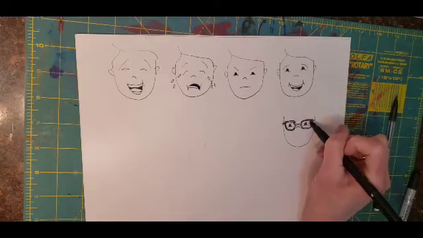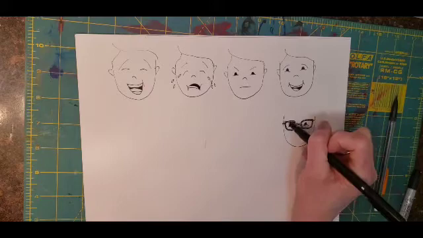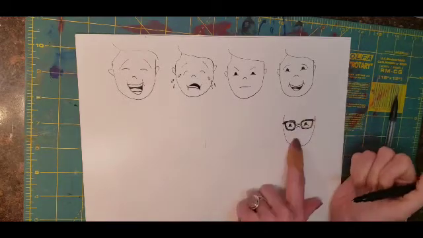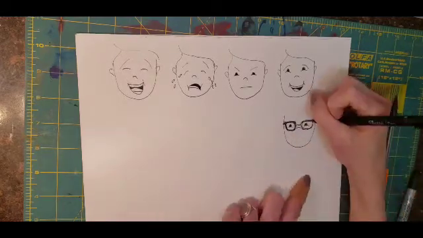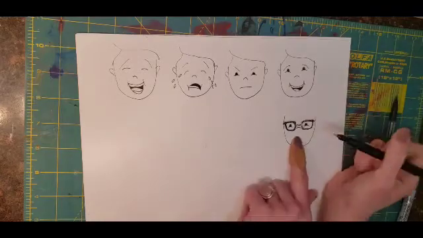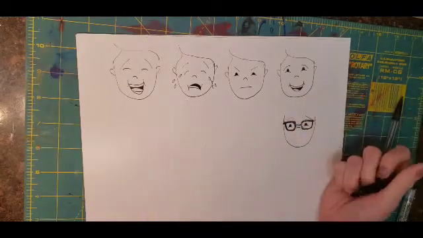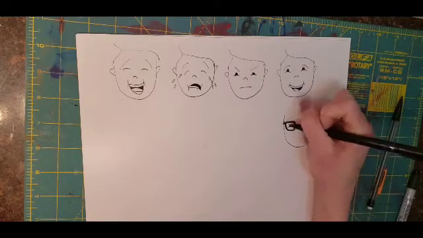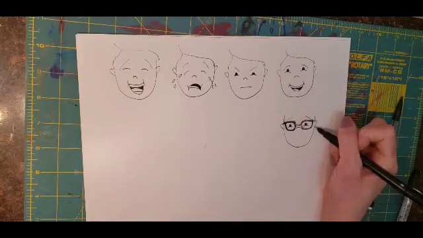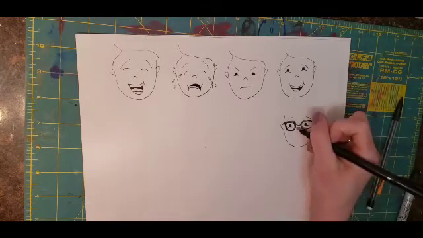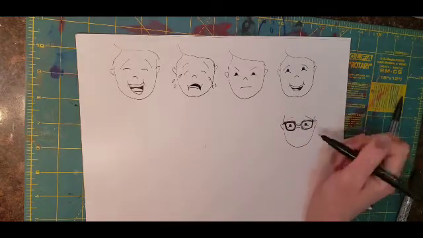So when I have noticed that I've sort of made a person look a little stern because of the glasses, I will sort of offset it with eyebrows going the other way, just so we can see that, you know, this is a happy person.